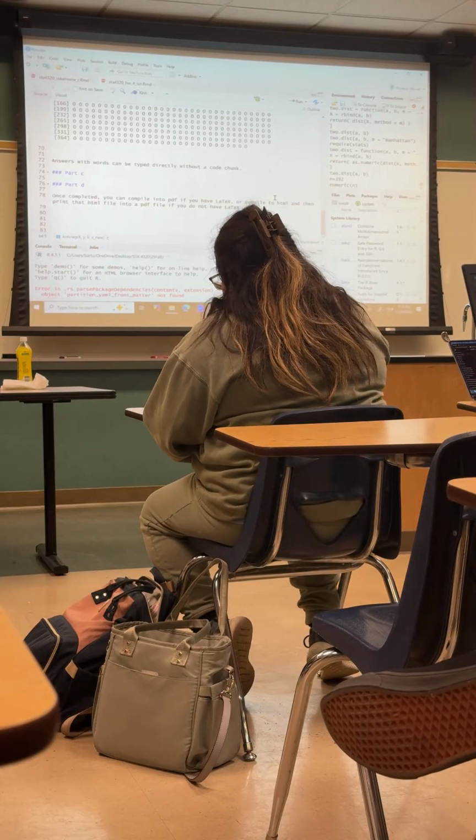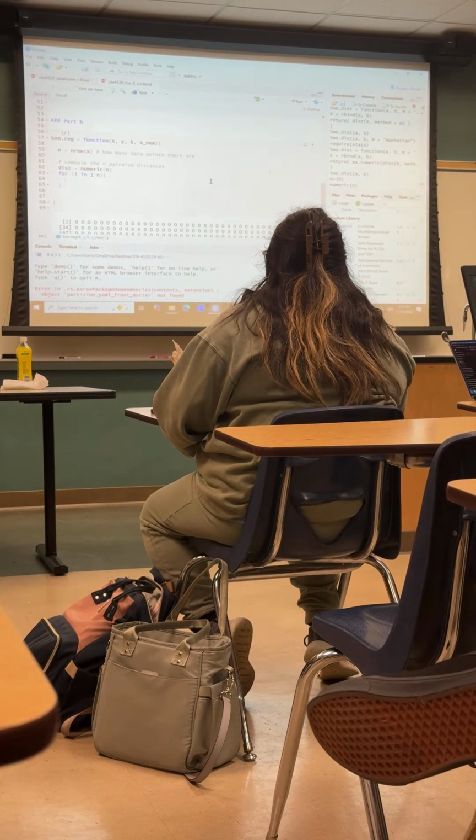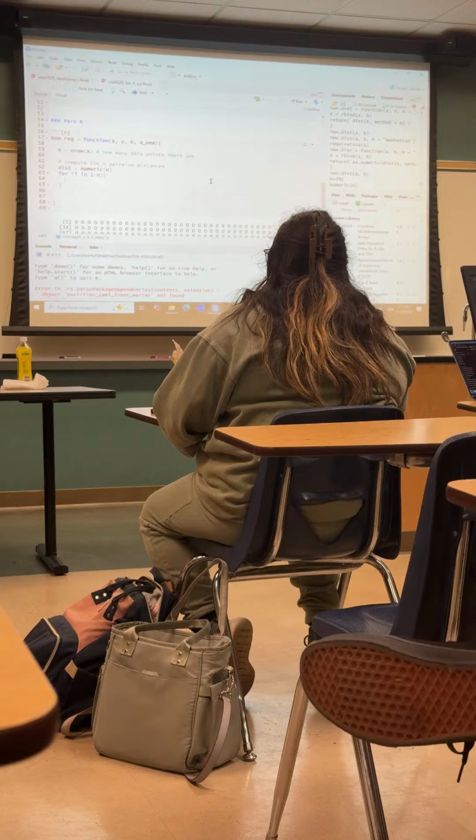Cool. Other questions? Good. Okay. So last time we were at the location of k nearest neighbors.